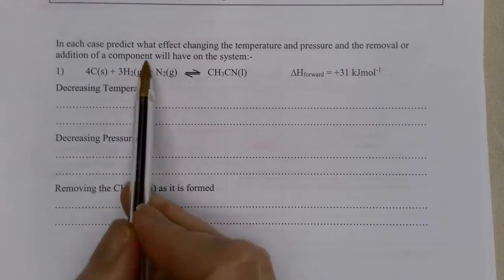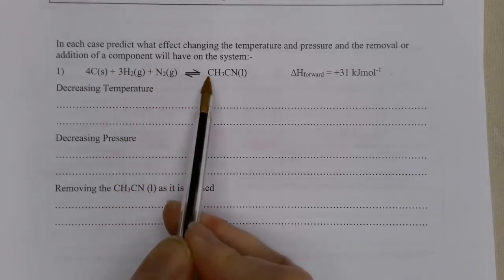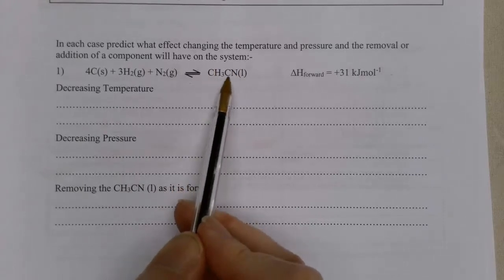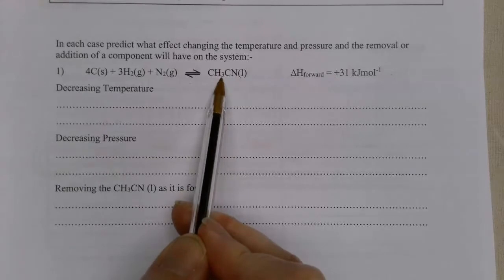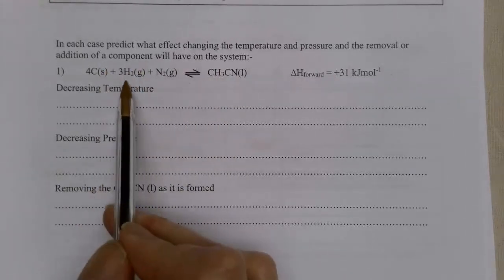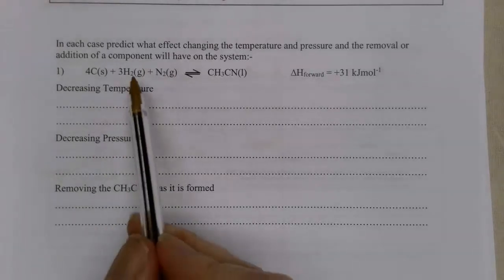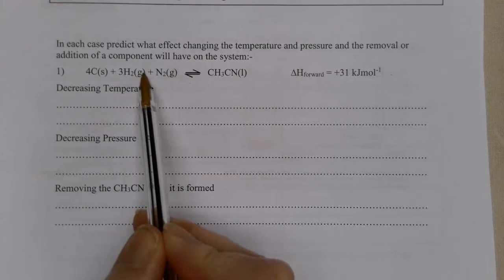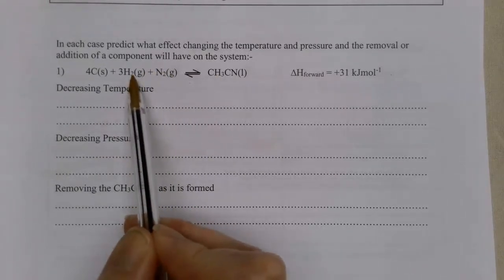Now for pressure. On this side, I have 4 moles of gas. On this side, I have 0 moles of gas. So this side has a lower overall pressure, if you like, than this side. So if we decrease the pressure, the system will try to counteract that change by going to the side with the most moles of gas. In that case, this again is the backwards reaction, so this equilibrium position would shift backwards.